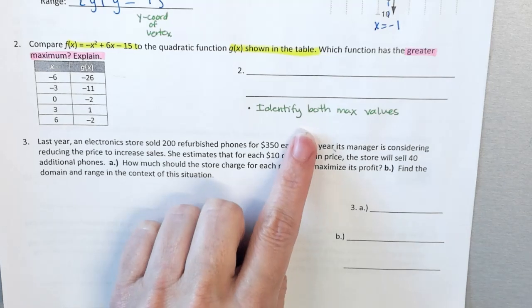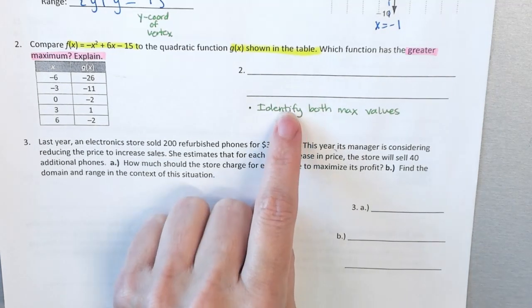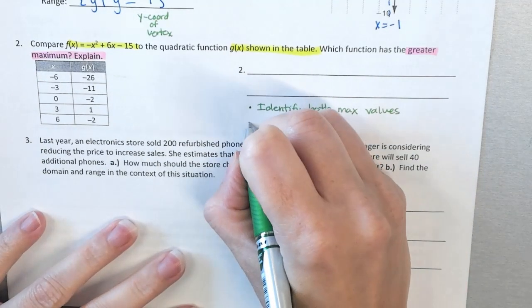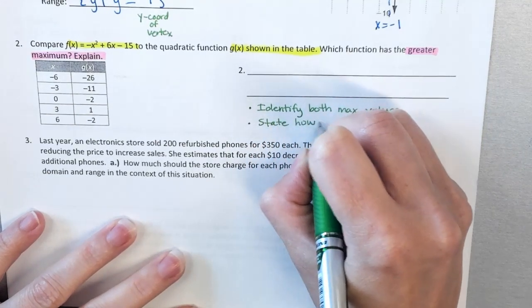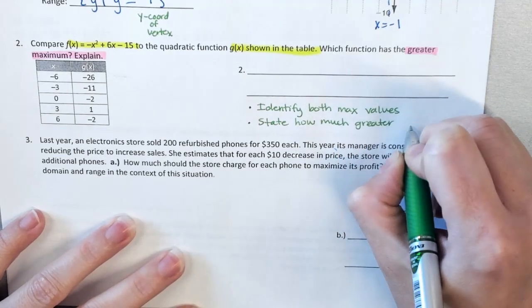These notes are to help you understand what I'm looking for when I'm grading. So when I'm grading your test, I'm going to look to see that you have both max values and that you state how much greater one is in units.